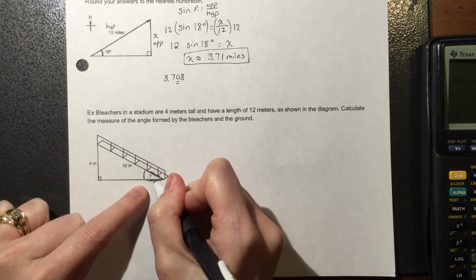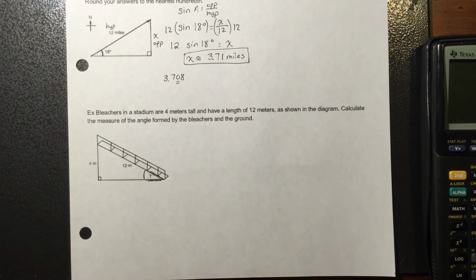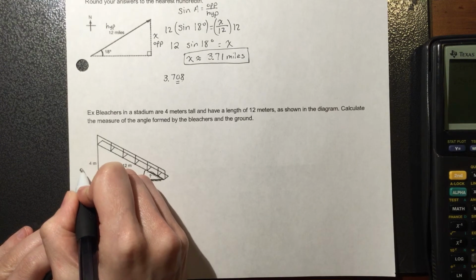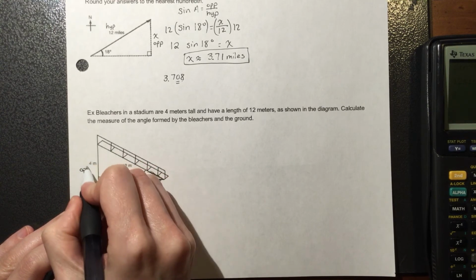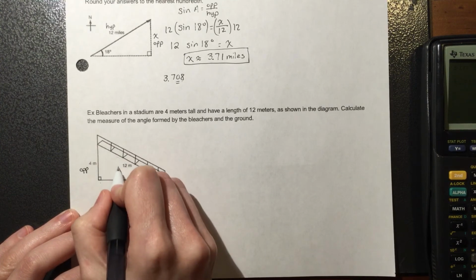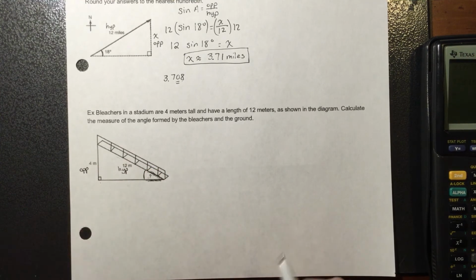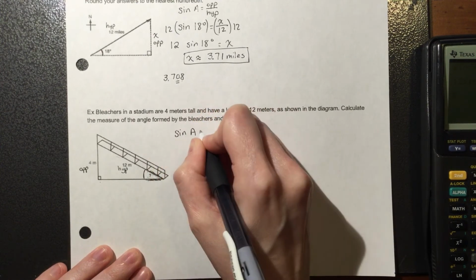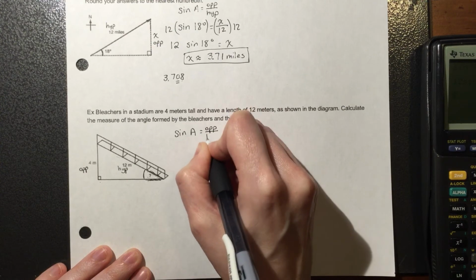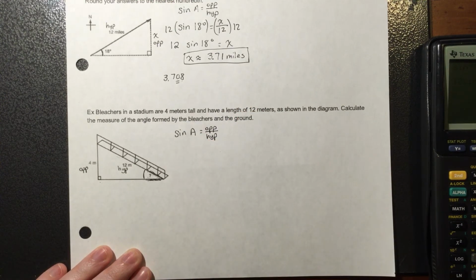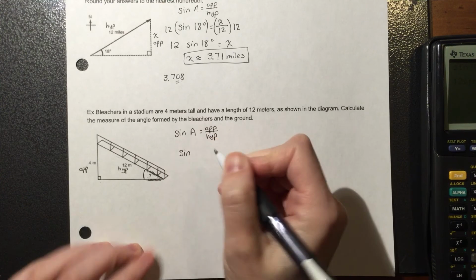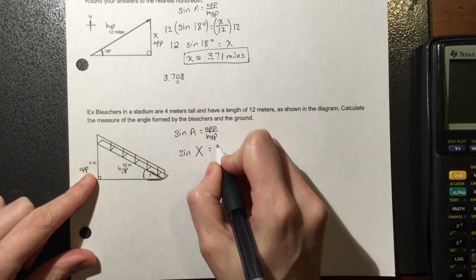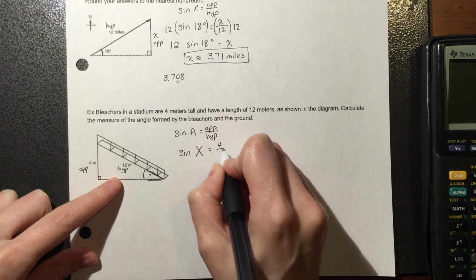So if we look at, this is our reference angle, and the sides that we're working with are this side right here, which is the opposite, and then this side right there, this one is going to be our hypotenuse. And our trig function that uses opposite and hypotenuse is the sine of an angle is going to be equal to opposite over hypotenuse. So sine of an angle, in this case we don't know, sine of x is going to be equal to, our opposite in this case is 4 over 12.